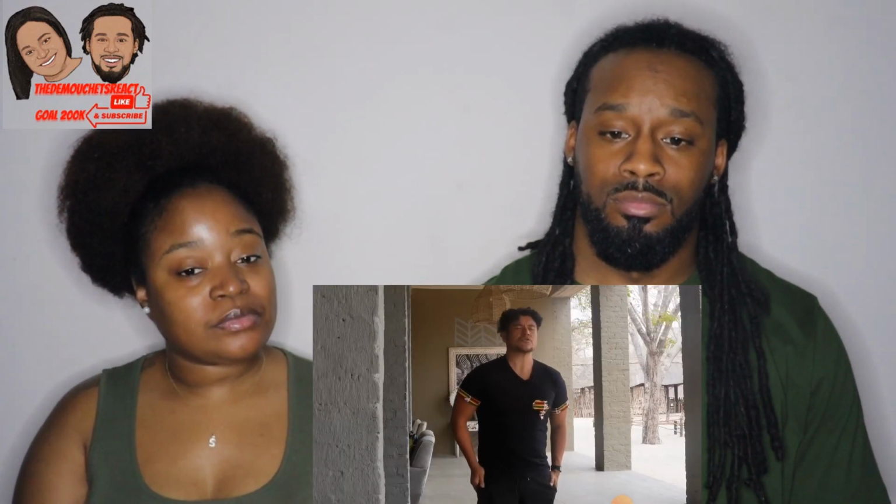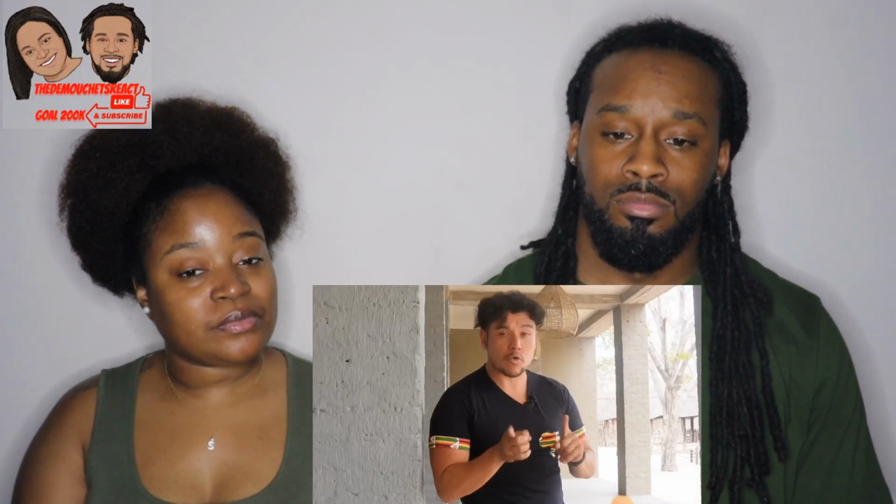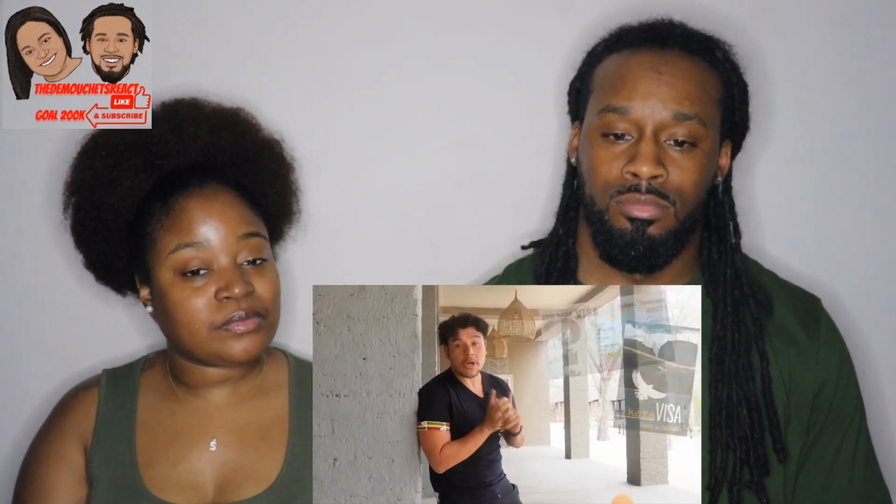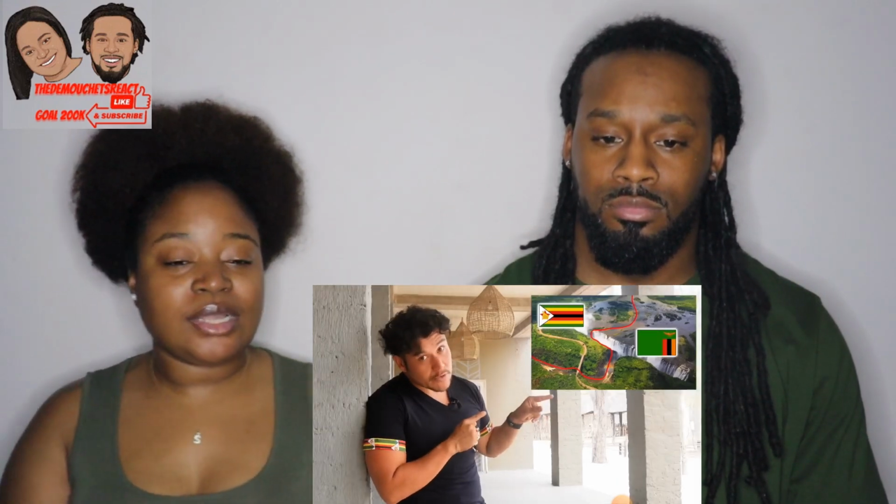Now, it goes without saying there are so many great places in Zimbabwe that you can check out if you decide to come, but one cool little tip, if you do come, you might want to consider getting the Kaza visa. If you get this, you are allowed to go back and forth between Zimbabwe and Zambia as many times within 30 days. So if you're into the whole Victoria Falls thing, you might want to consider it.